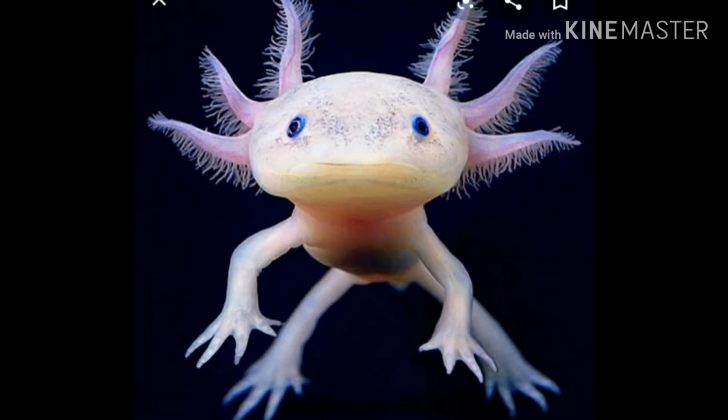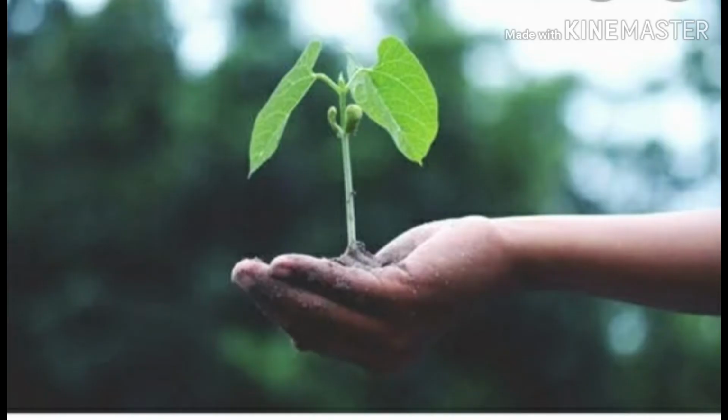Have you ever wanted to know the difference between an animal cell and a plant cell and what they have in common? So now you can stop wondering because I'm going to tell you today the difference between an animal cell and a plant cell and what they have in common.